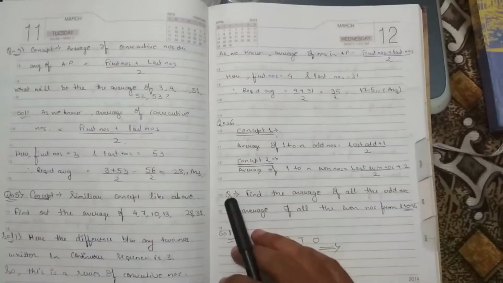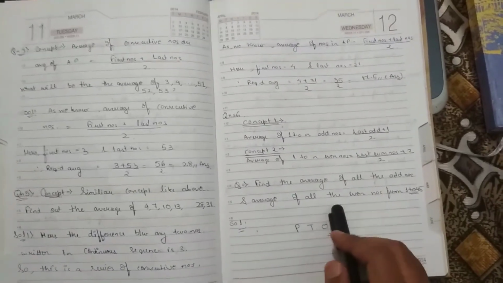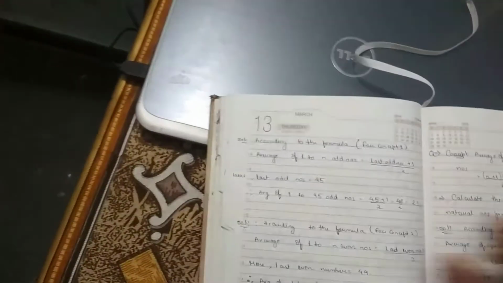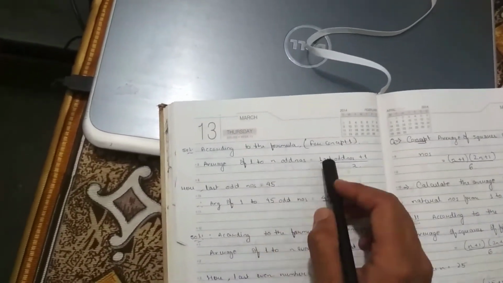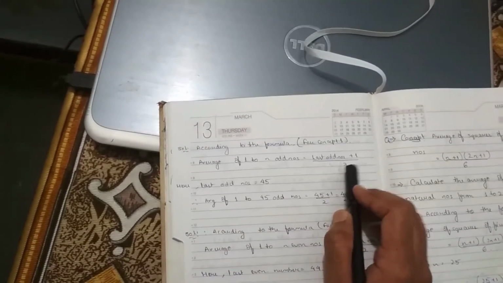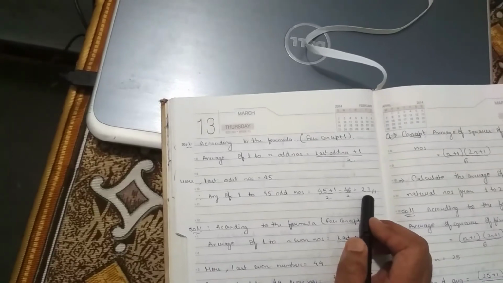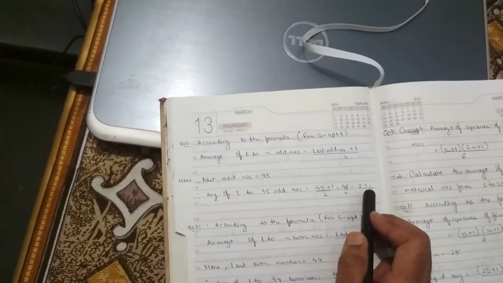So let us find the average of all the odd numbers and the average of all the even numbers from 1 to, the question is 1 to 45, right? So putting the formula, average of 1 to n odd numbers, last odd number plus 1 by 2, the last odd number is 45. So 45 plus 1 by 2, we got 46 by 2, that is 23.